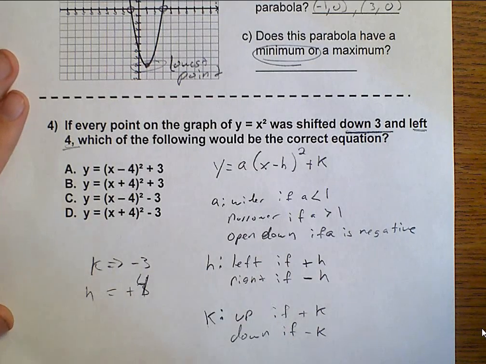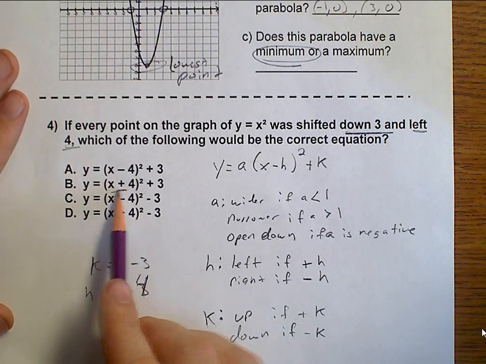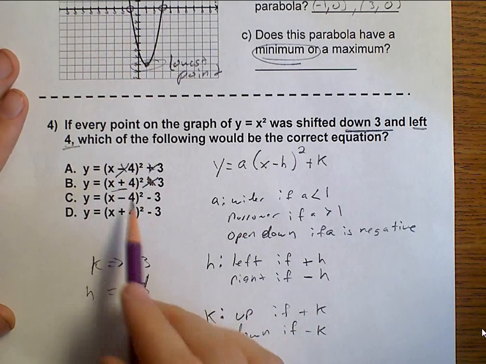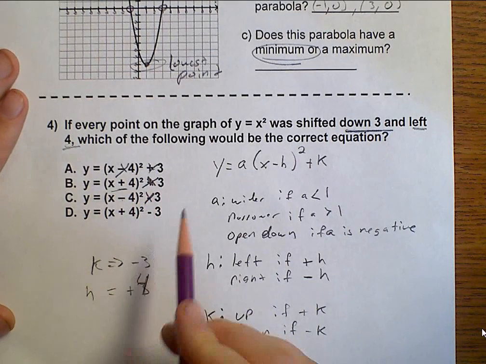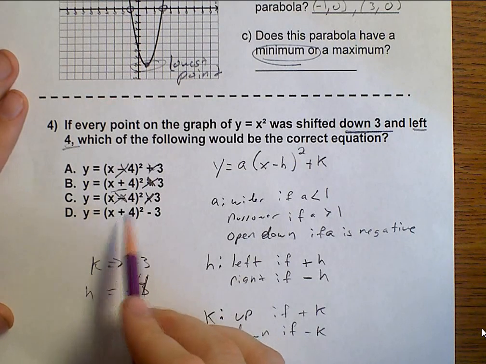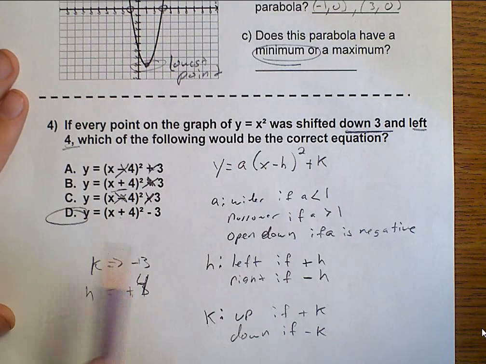So which one of these is plus 4 and minus 3? Well, that's plus 4, but plus 3. That one's wrong on both. This is minus 4, but minus 3. This is plus and minus. Plus and minus. So the answer is D.